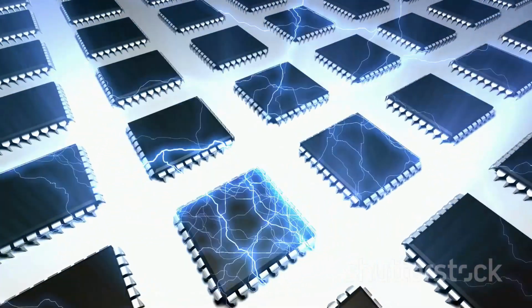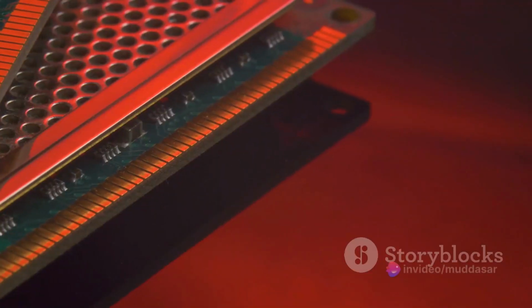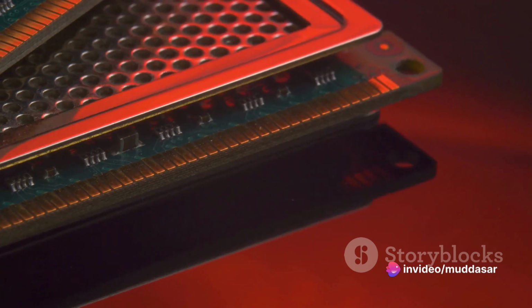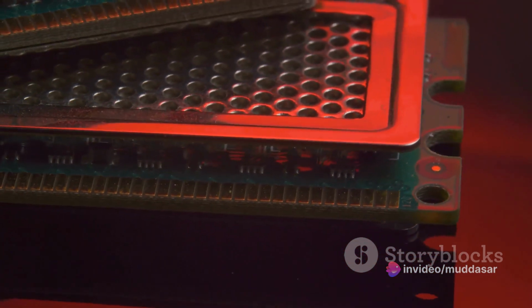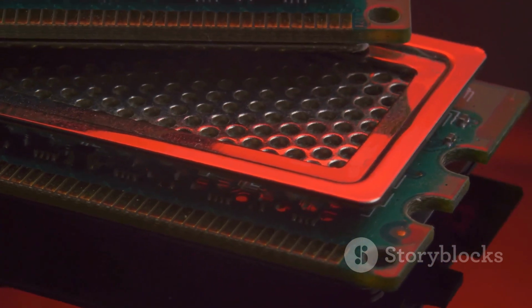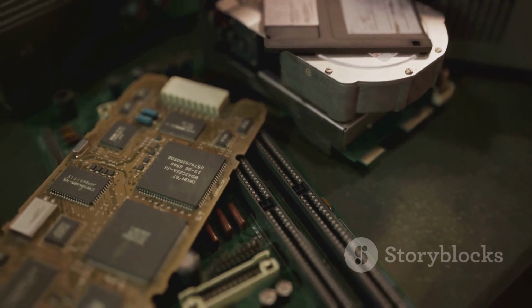Now let's talk about purpose. RAM is the go-to for temporary storage of data that the CPU needs to access swiftly during regular operation. It's like the computer's short-term memory, storing the operating system, running programs, and data being actively processed. ROM, in contrast, is the computer's long-term memory.